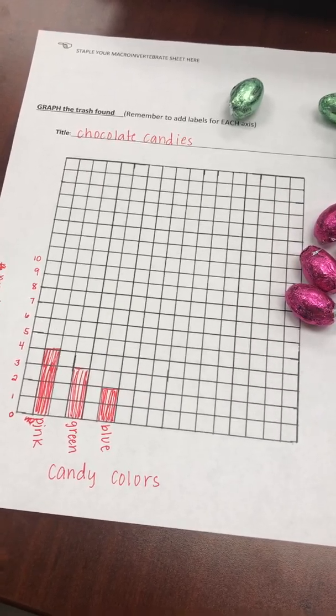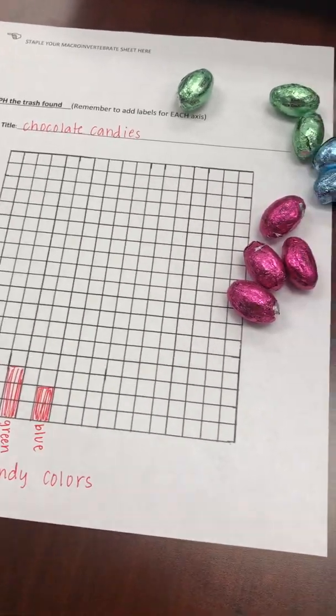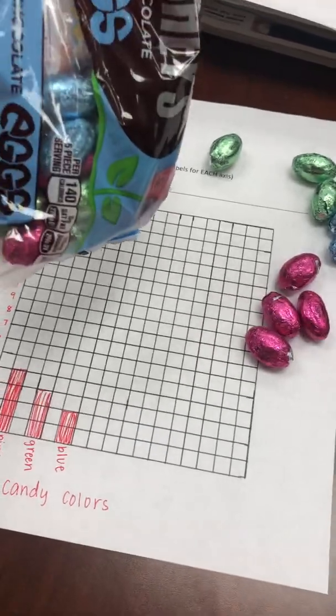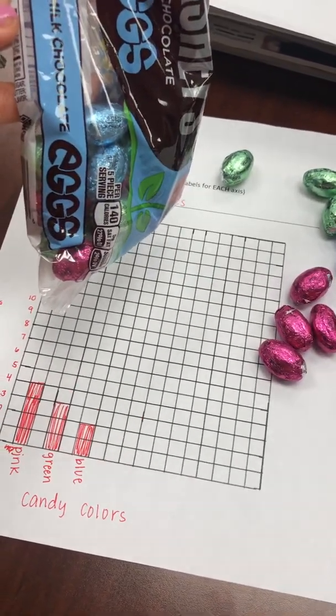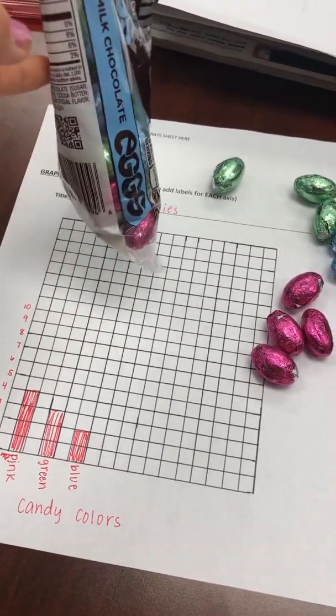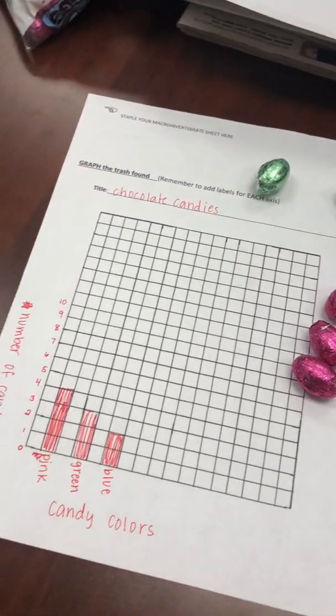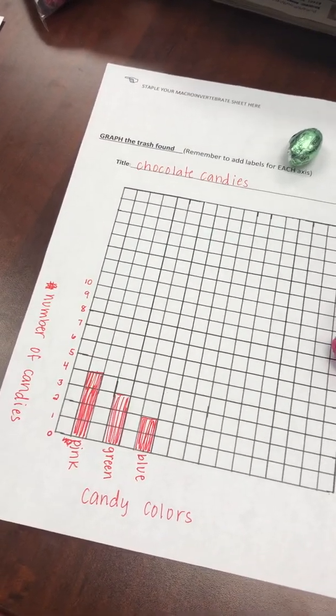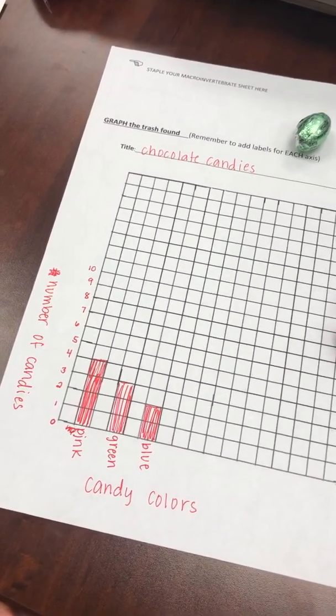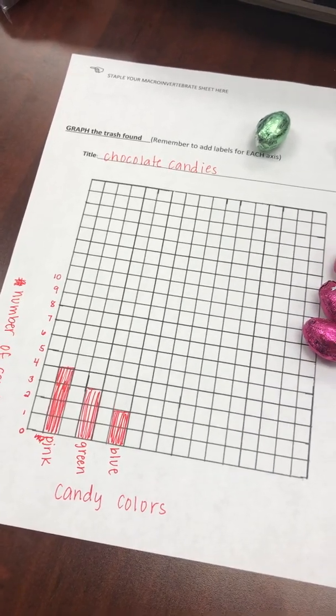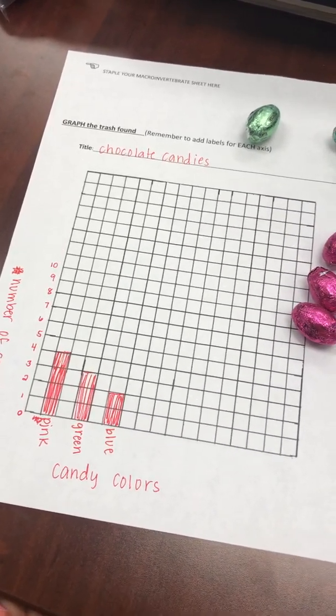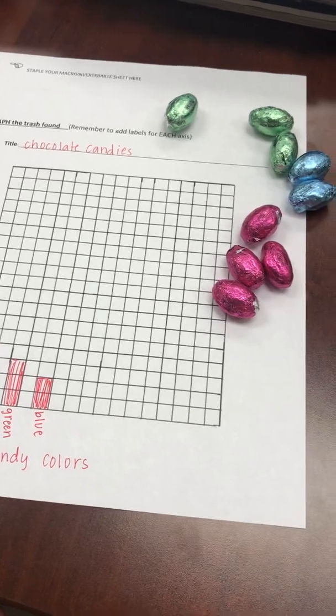So if Miss Sangster had pulled out of this bag and she didn't happen to get any pink candies, but let's say there was a bunch of purple ones in this bag, she could have erased that if she had written in pencil, or scratched through it in pen. It's no big deal. And she could have just adjusted that later on once she collected her data, once she actually reached into the bag.